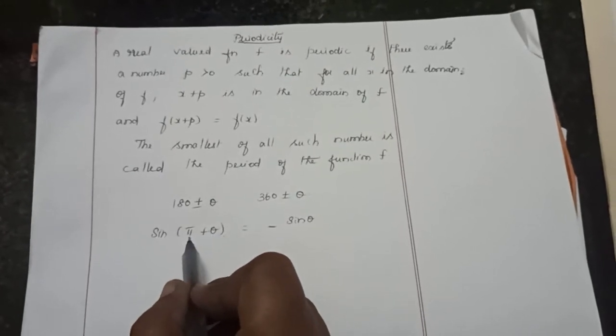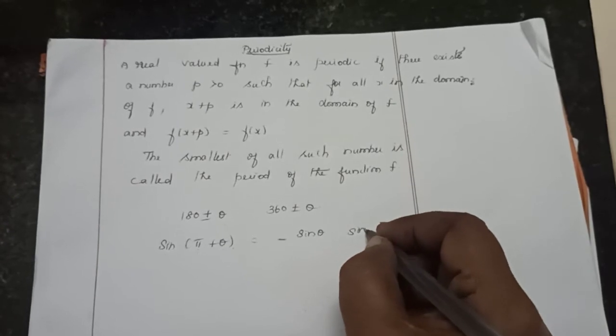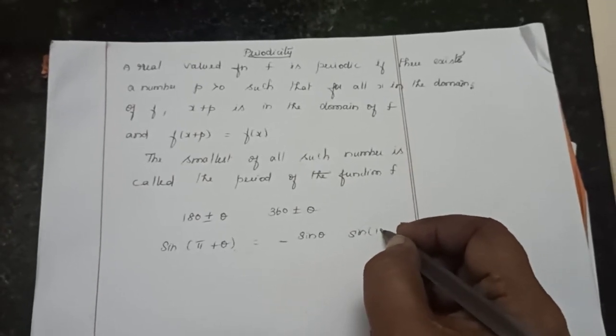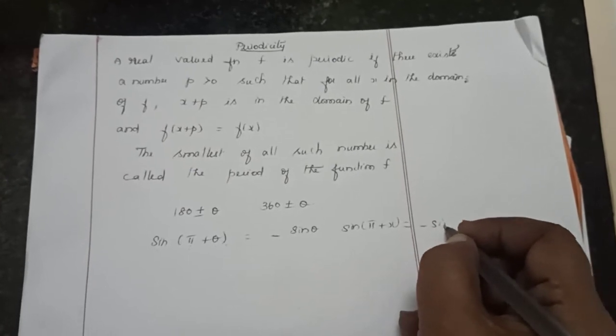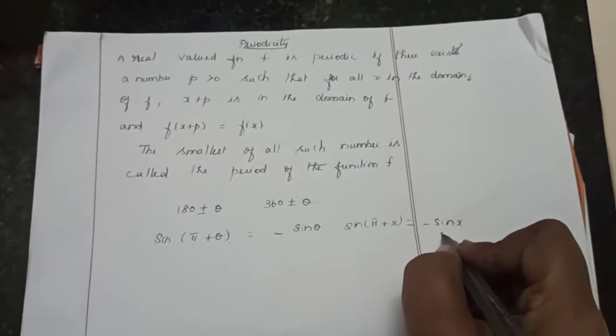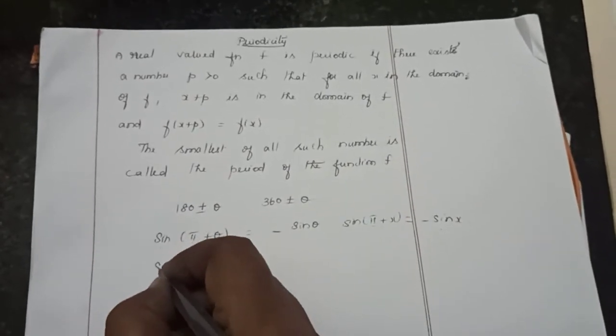Now, it is not satisfying that f of x plus p. What is x? Theta. X plus pi. You can take it in terms of x also. Sin pi plus x will be equal to minus sin x. But you must get it as sin x. So, it is not satisfying with pi. So, we pass on to 2 pi.